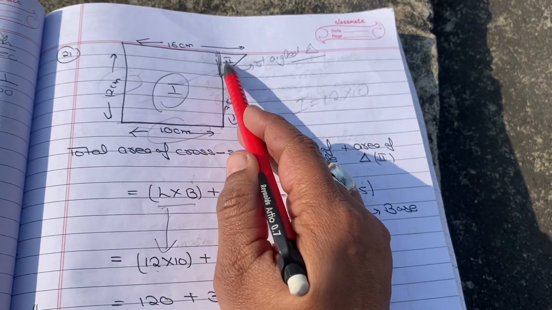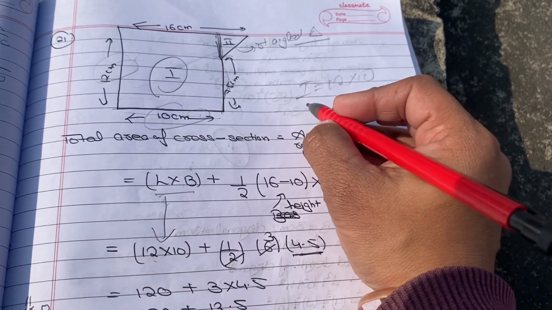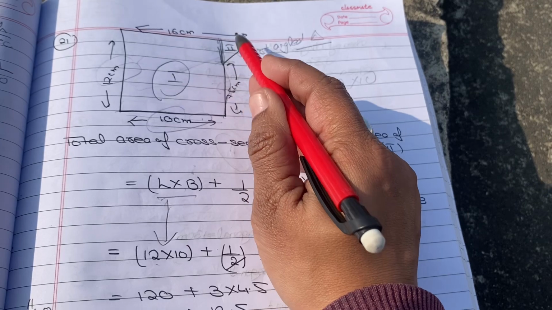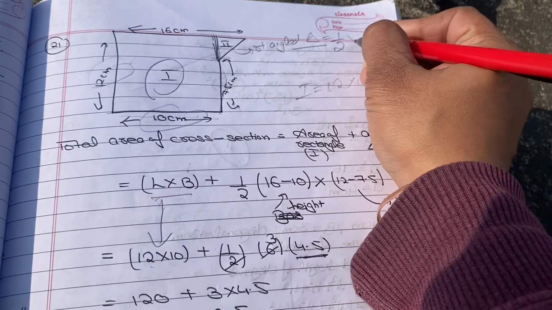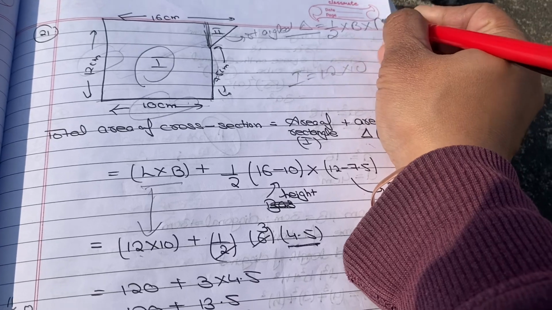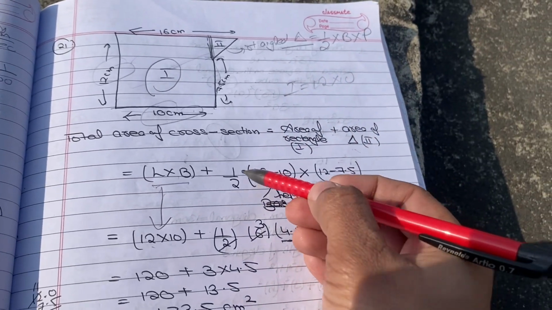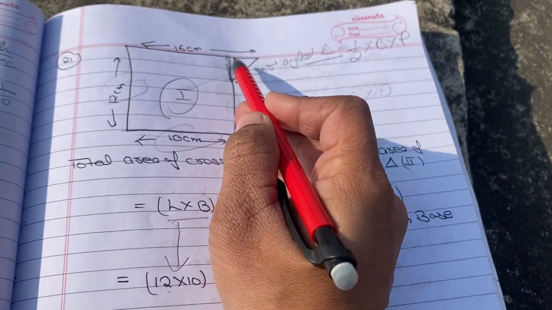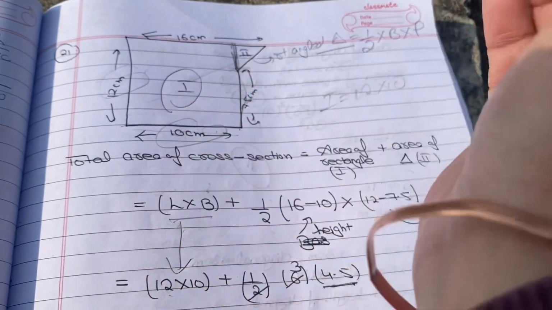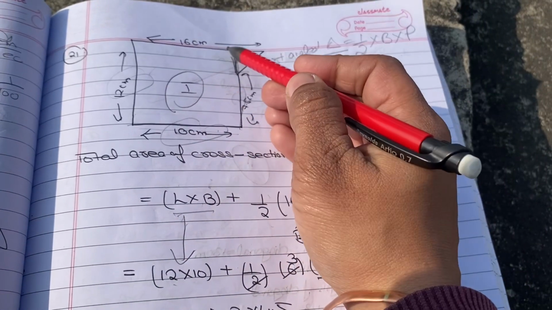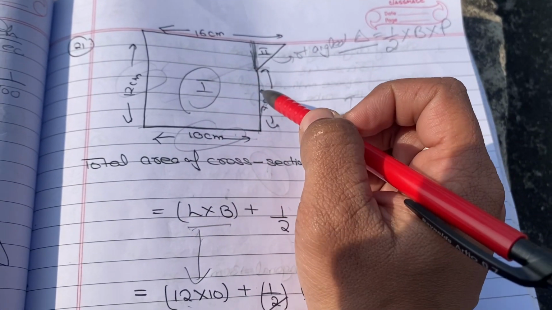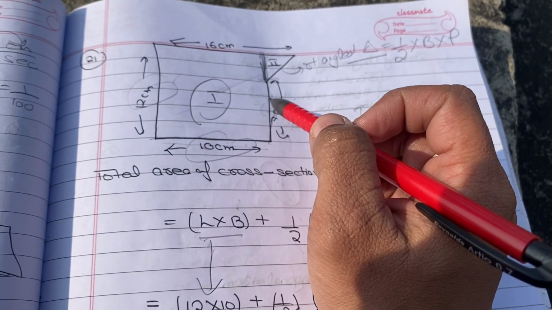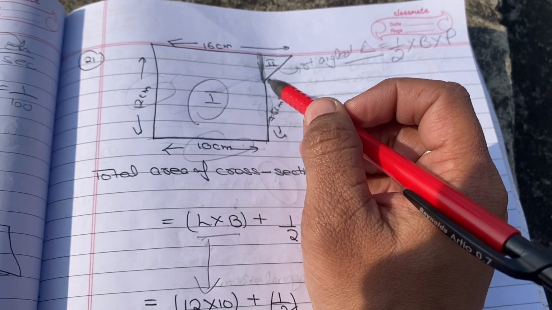And the formula for the area of a right angle triangle is half base into perpendicular. I have to calculate this base and this height.